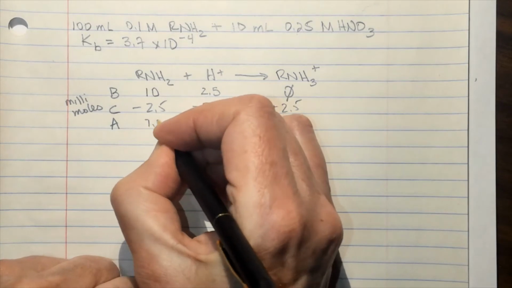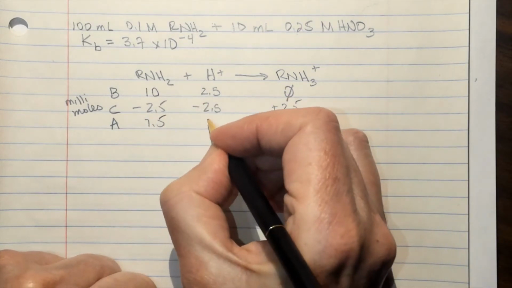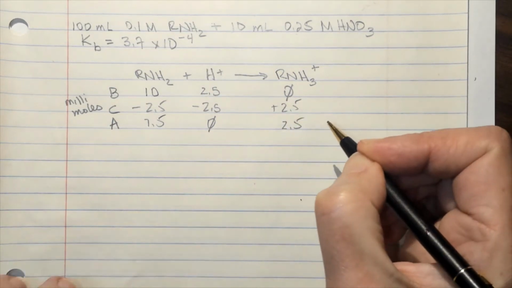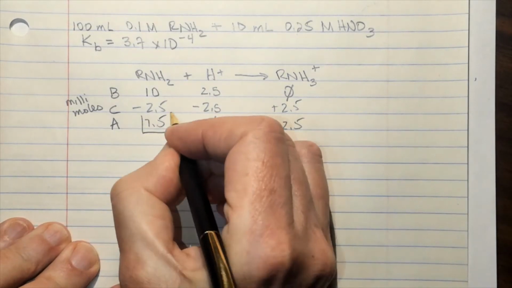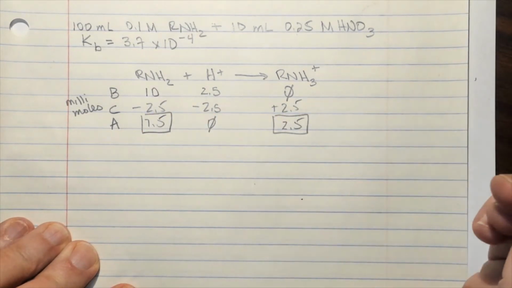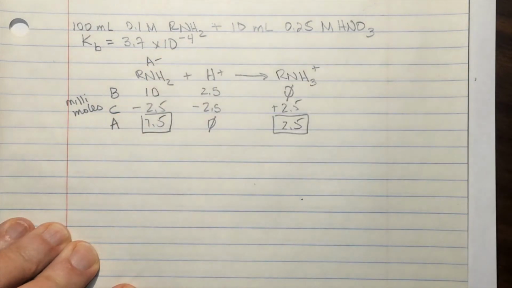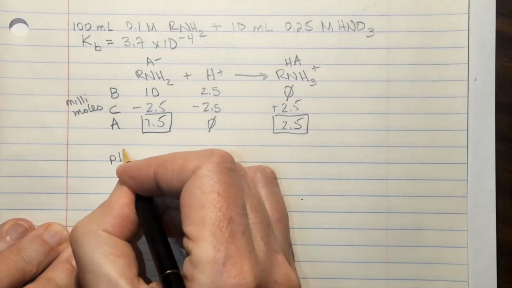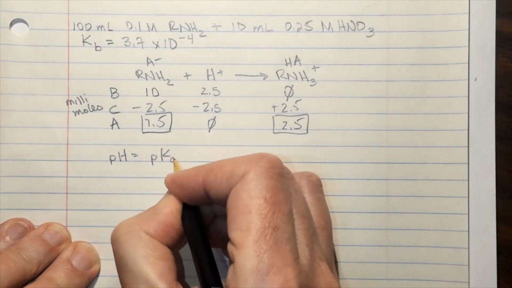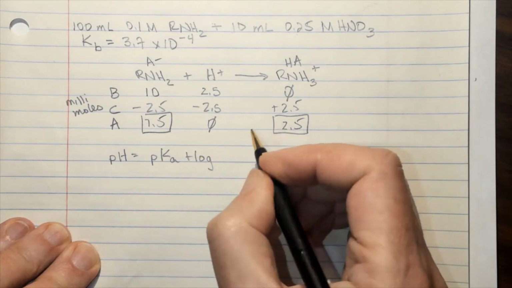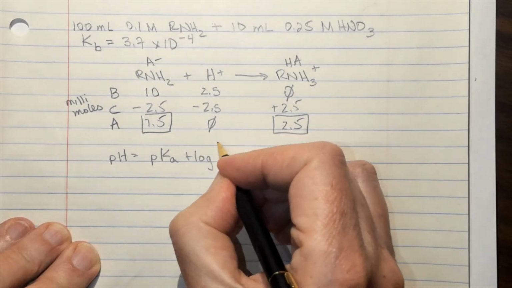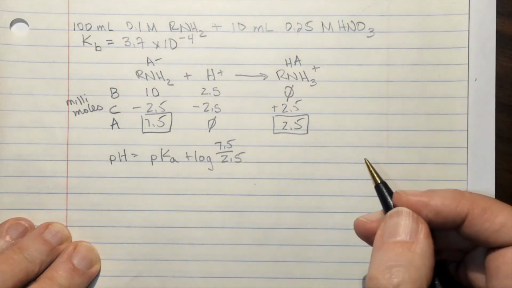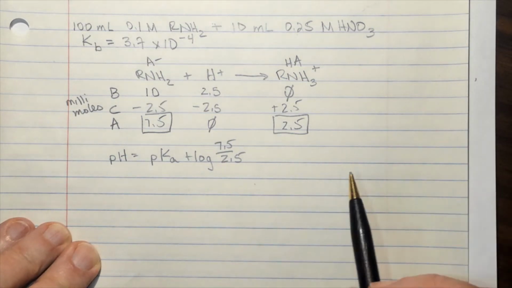So we're going to end up with 7.5 millimoles of the amine, none of the hydrogen, and 2.5 millimoles of the RNH3 plus. So now we have our buffer system. The RNH2 is our A minus, the RNH3 plus is our HA. So our equation is going to be pH equals pKa plus log 7.5 over 2.5.